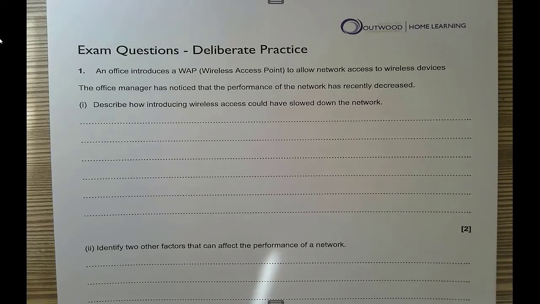Right then, let's have a look at these exam questions as part of our deliberate practice. These ones are all based around factors affecting network performance. So question 1, we've got an office introduces a WAP, which is a wireless access point, to allow network access to wireless devices. The office manager has noticed that performance of the network has recently decreased. Describe how introducing wireless access could have slowed down the network.